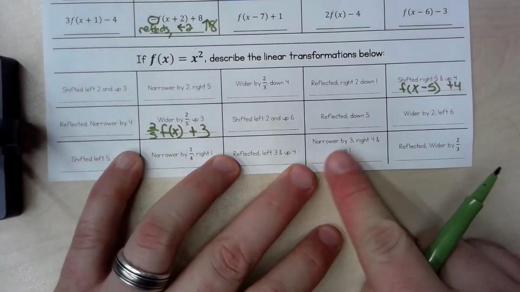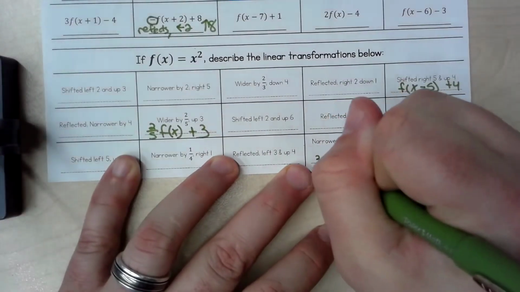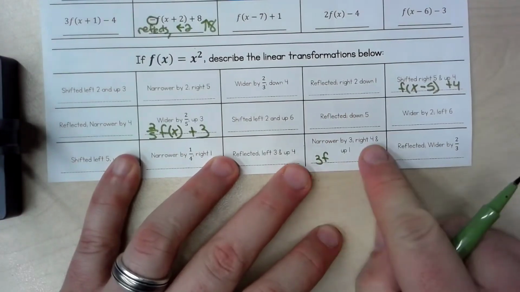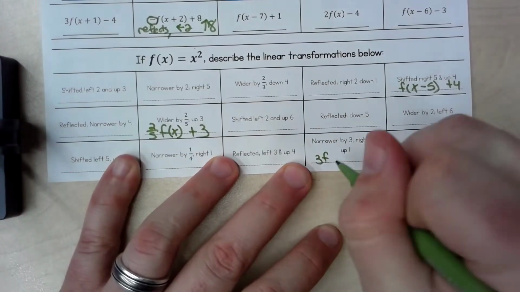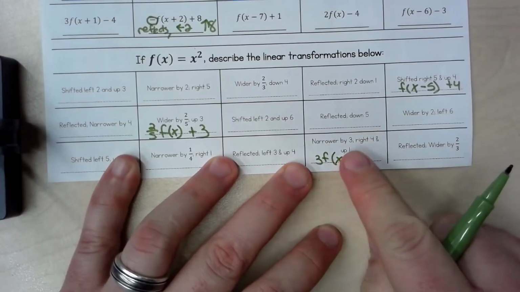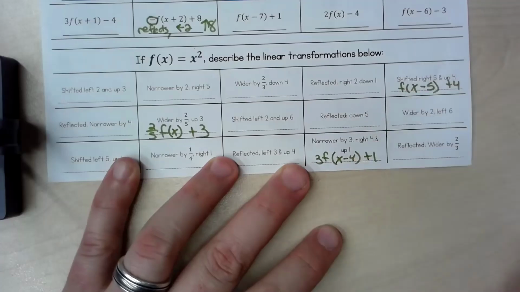Let's do one more. Narrower by 3. It's getting narrower. That means I'm multiplying by a number bigger than 1. Right 4. Everything inside lies. So right 4 is actually -4. Outside tells the truth. So up 1 is +1.